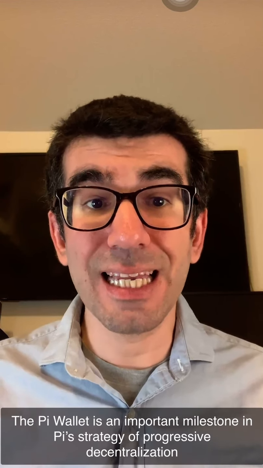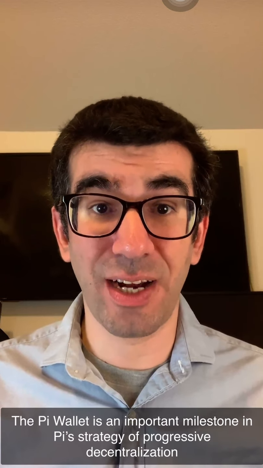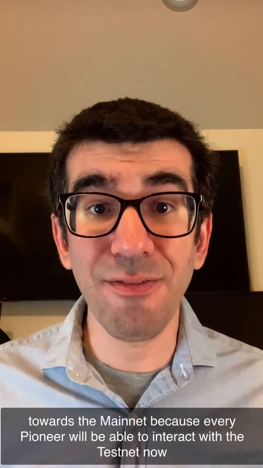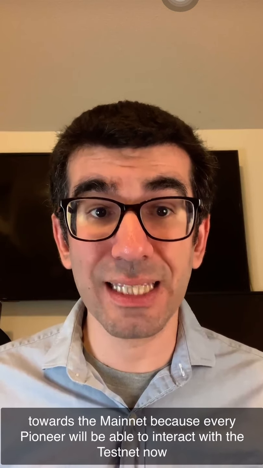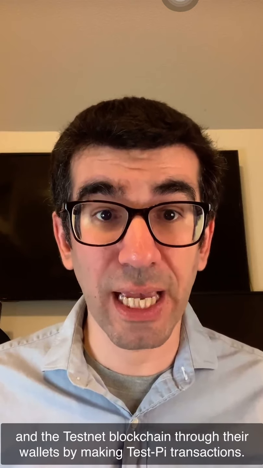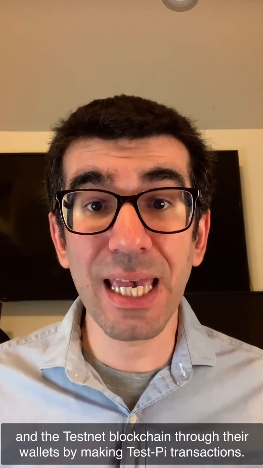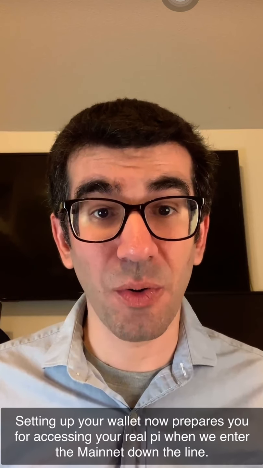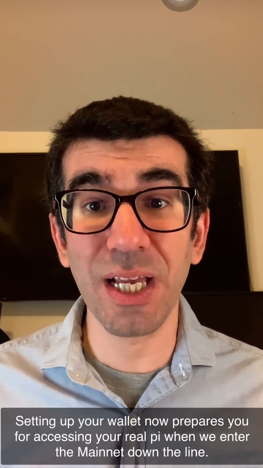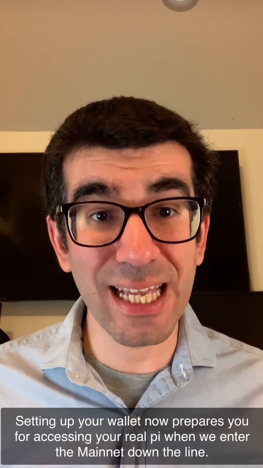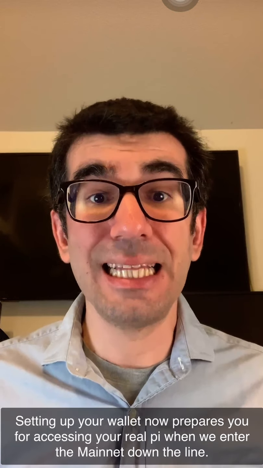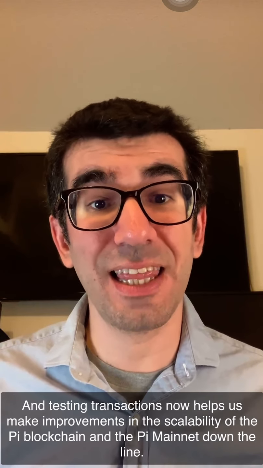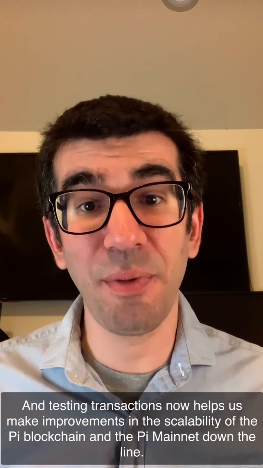The Pi Wallet is an important milestone in Pi's strategy of progressive decentralization towards the mainnet, because every pioneer will be able to interact with the testnet blockchain now through their wallets by making test Pi transactions. Setting up your wallet now prepares you for accessing your real Pi when we enter mainnet down the line. And testing transactions now helps us make improvements in the scalability of the Pi blockchain and the Pi mainnet down the line.